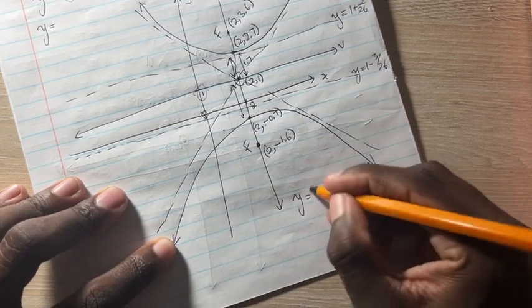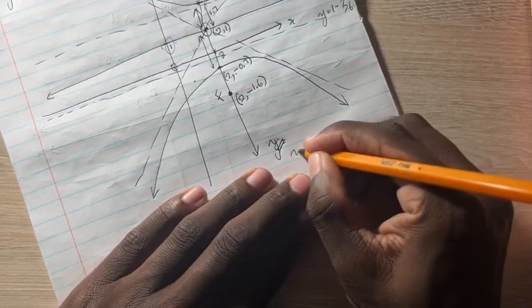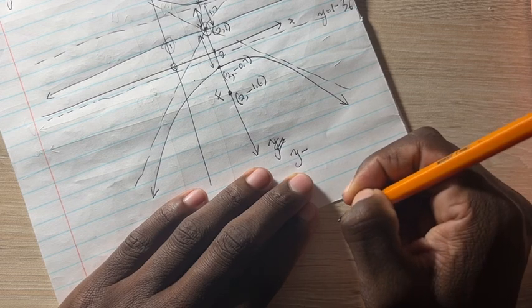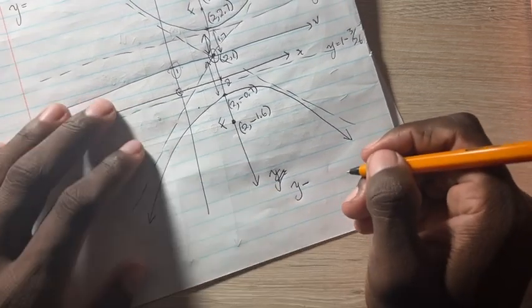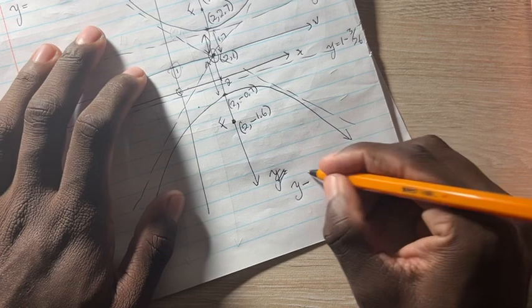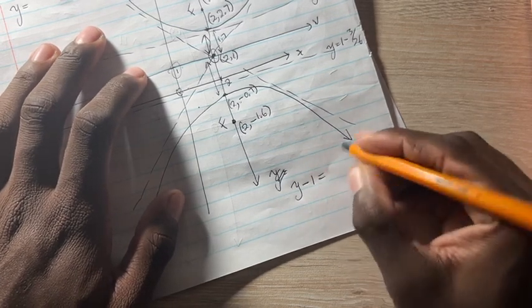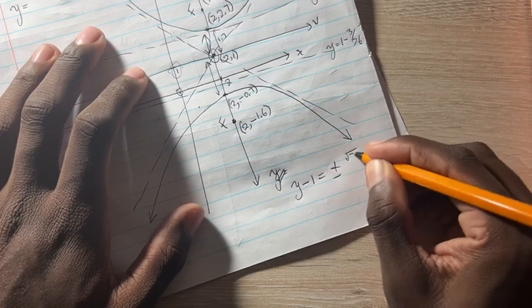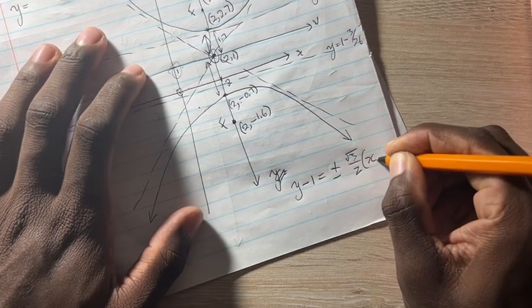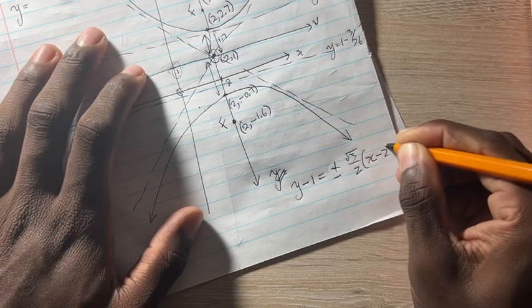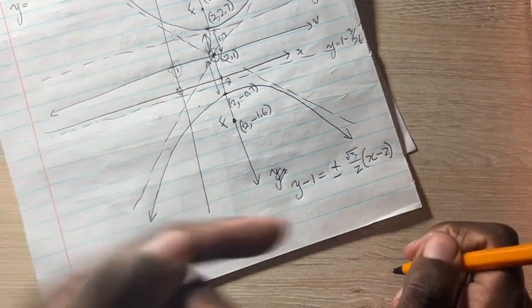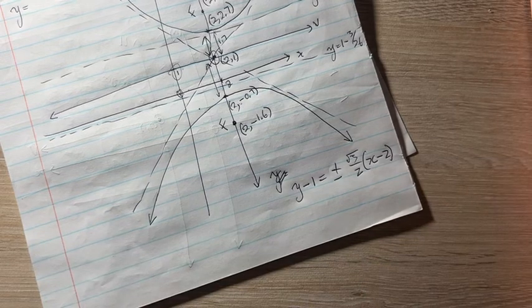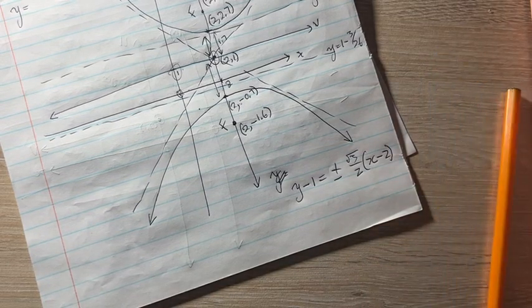So if that's the case, your y has to be shifted by 1 unit, equals plus or minus, the a over b logic is still the same, root 3 over 2, x has to be shifted. Basically this, and then you make your y the subject, and then you're good. Algebra is a bit harder to understand, but I hope you guys understand.